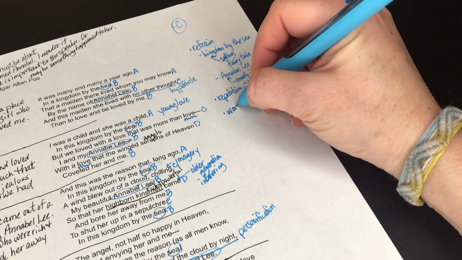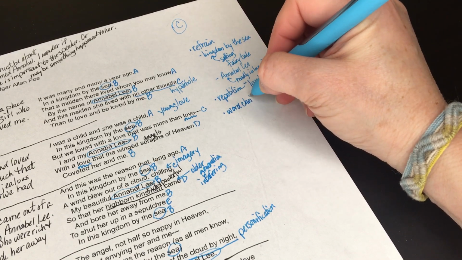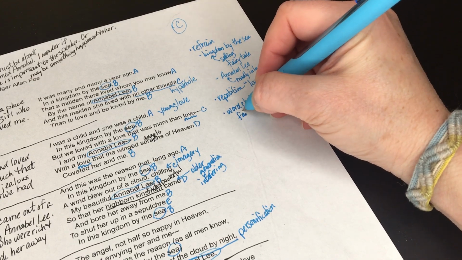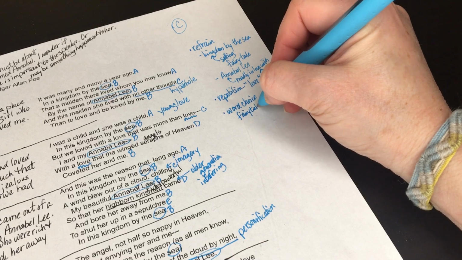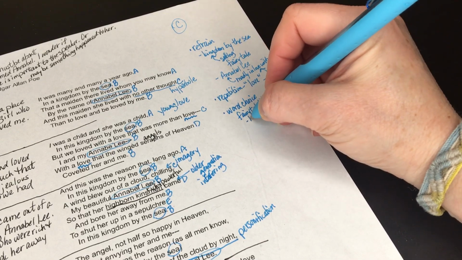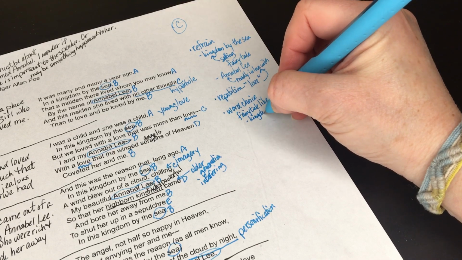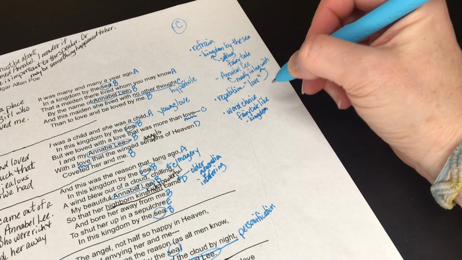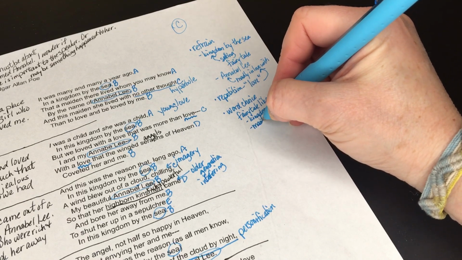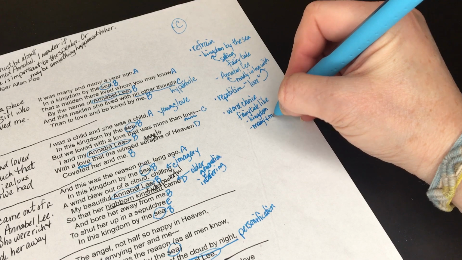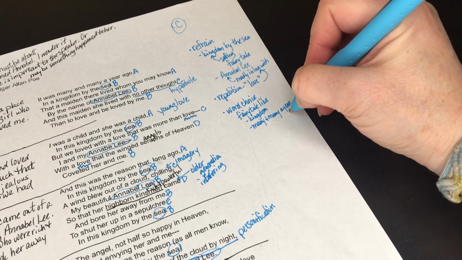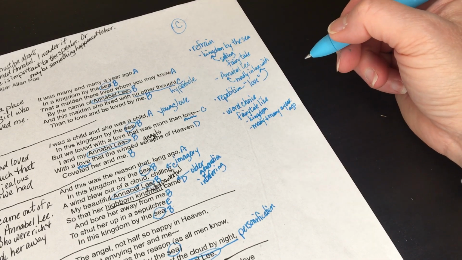Now I want to talk about word choice, and I pointed this out as we were annotating. It's fairy tale-like, and this gives it a certain quality, because as I pointed out before, we have the kingdom. We have "many and many a year ago," which is kind of like "once upon a time," because that's got the same kind of idea behind it.